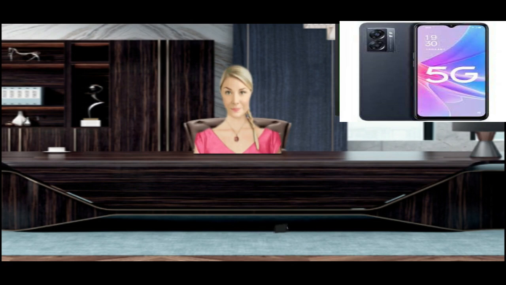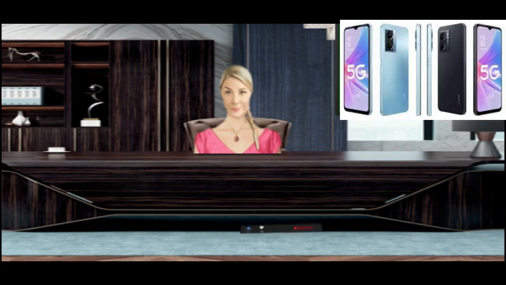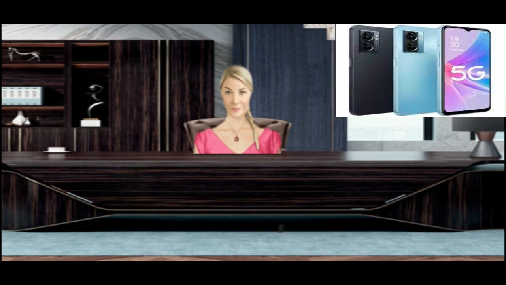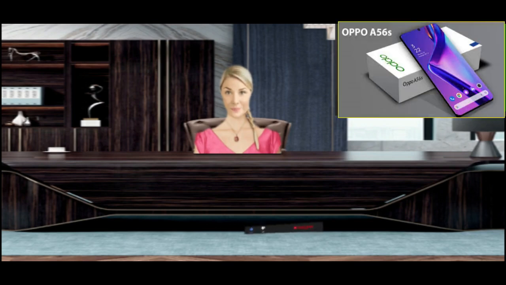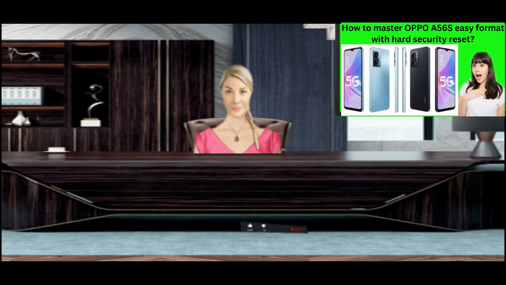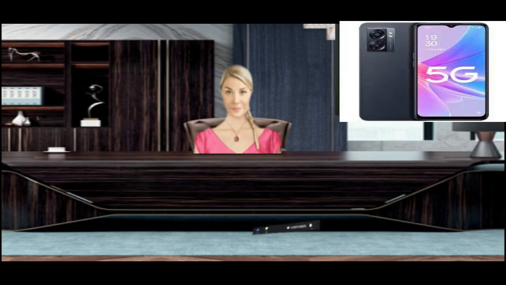Tips and tricks to fix OPPO A56S problems. This phone has 5G connectivity for broadband internet access. We can use two different phone numbers that are on standby together. But we can only receive one phone call at a time. The first operating system uses Android 12 and Color OS 12.1 OPPO user interface.